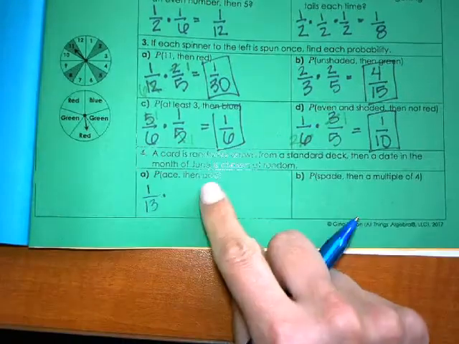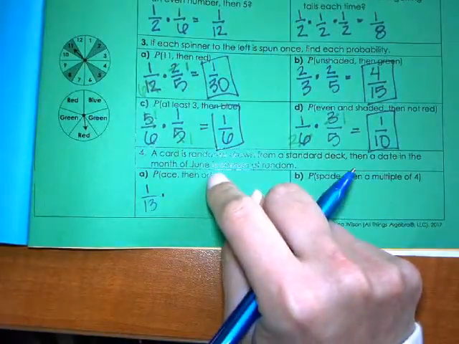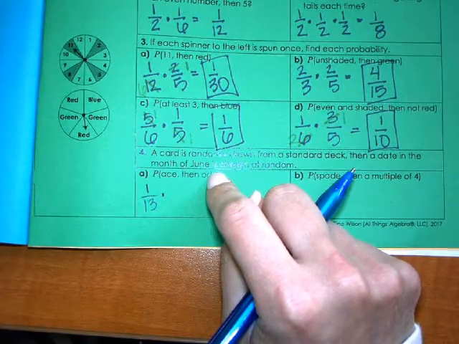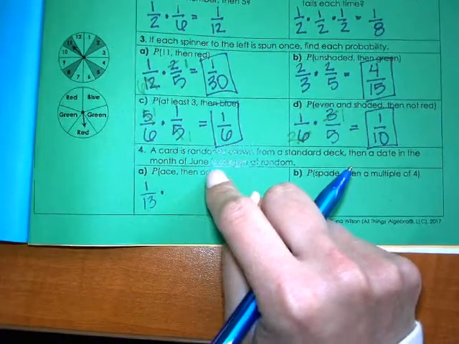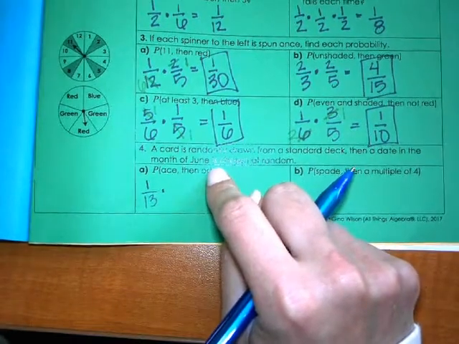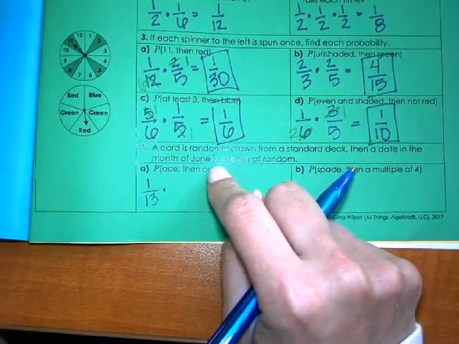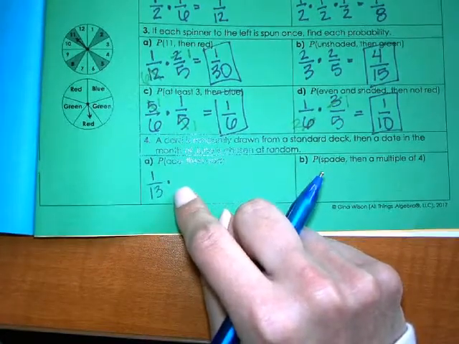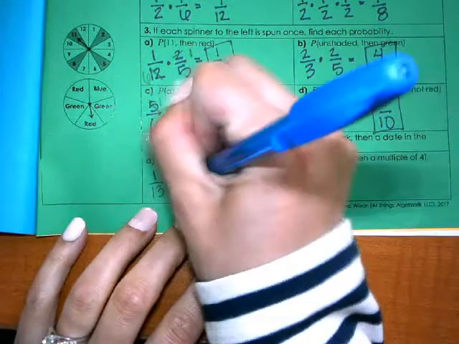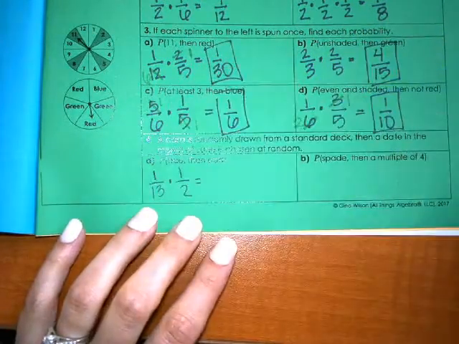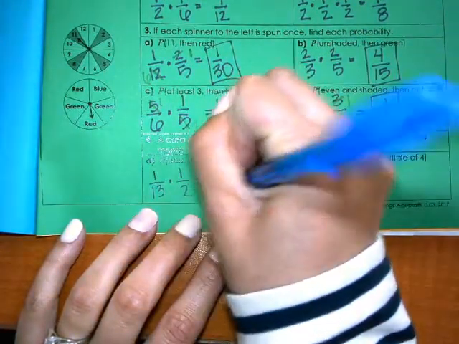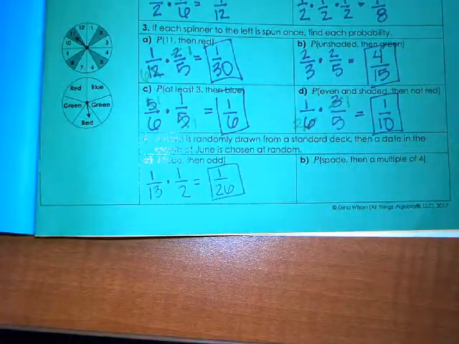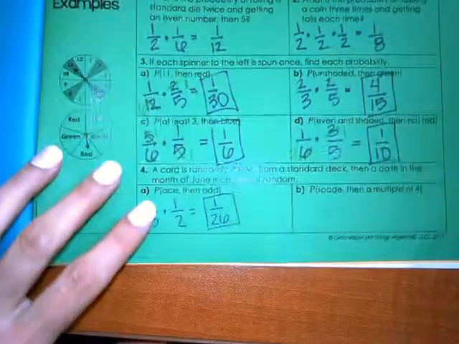And then I'm going to times that by an odd. That means an odd date in June. So how many days are odd in June? 15. And then how many total are there? 30. That's the tricky part, making sure you know the difference if it has 30 days or 31 days. So 15 out of 30 simplifies down to what? Multiplied together gives me what? Very nicely done.